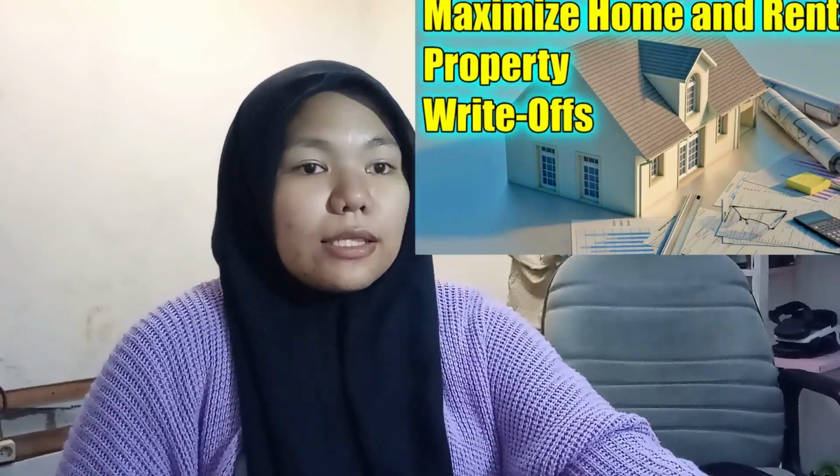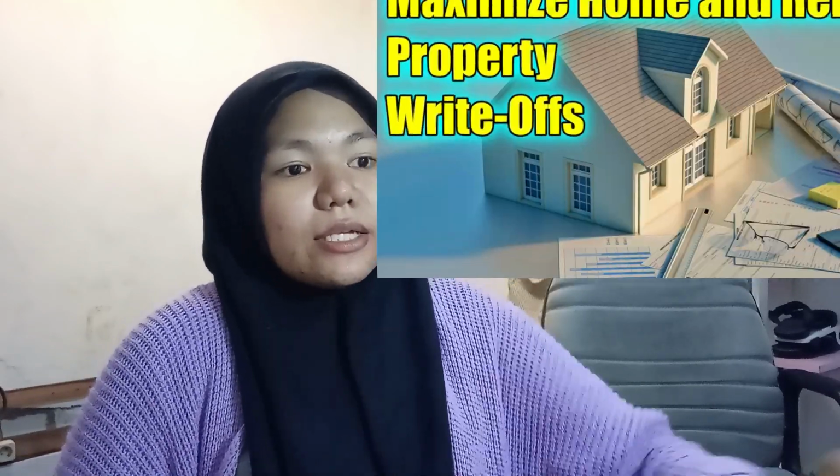However, there are limitations. Your home mortgage interest deduction is limited to the total of: one, maximum allowable home acquisition debt; two, maximum allowable home equity debt; and three, grandfathered debt.